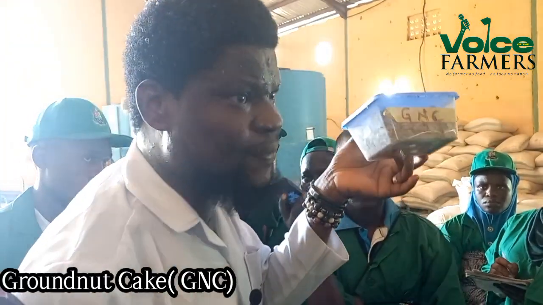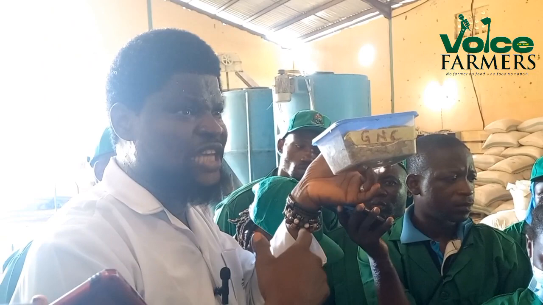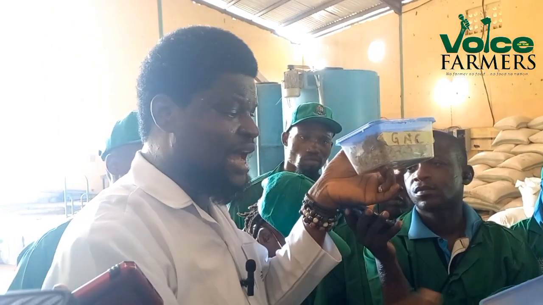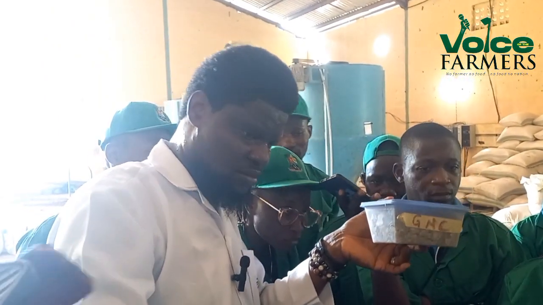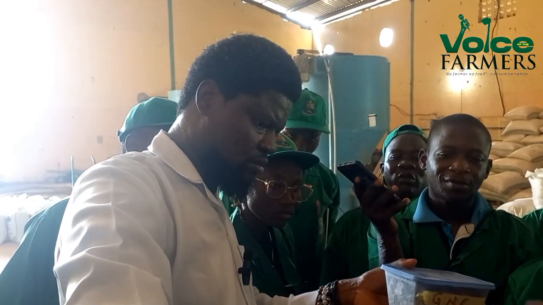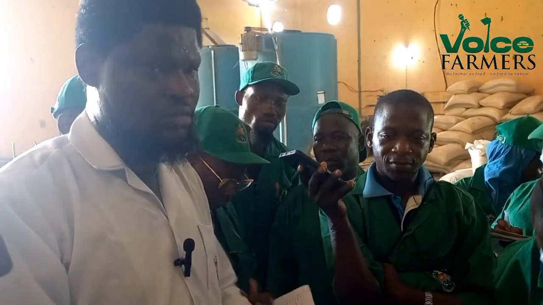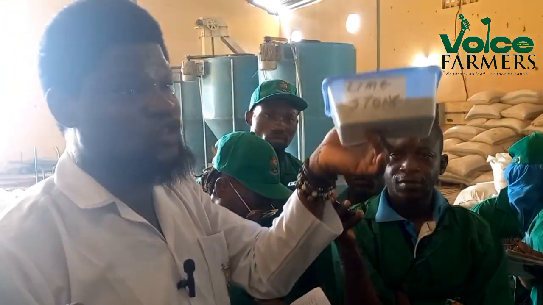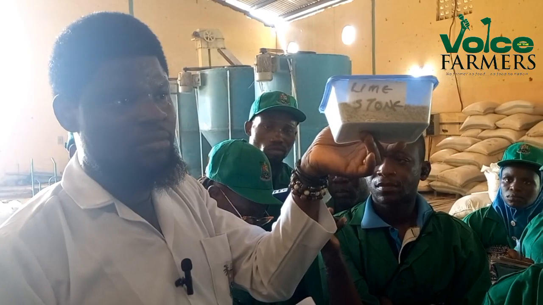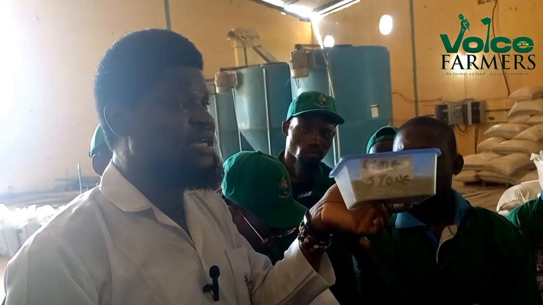GNC, groundnut cake. Groundnut cake, another type of plant protein. Limestone, calcium. Limestone, calcium. Also very important in fish feed.